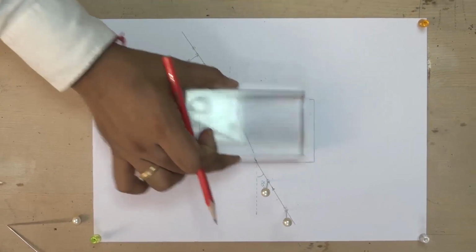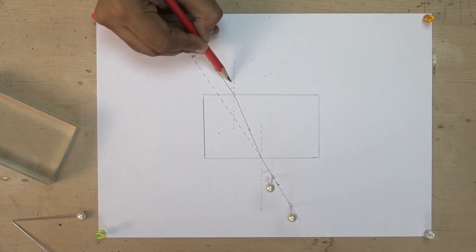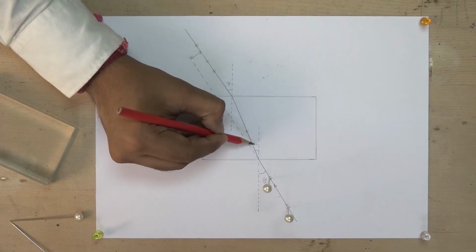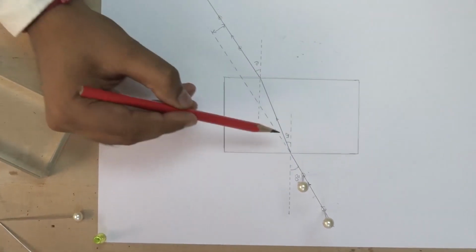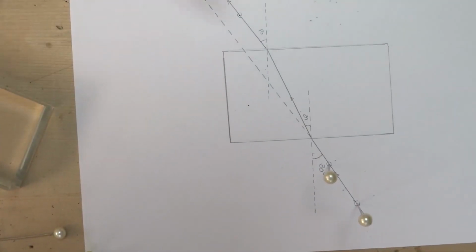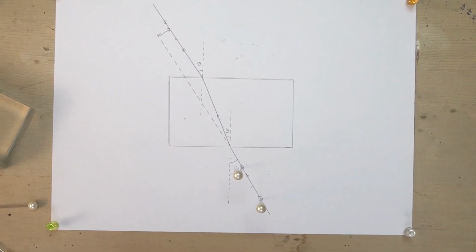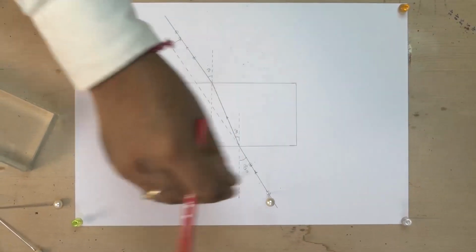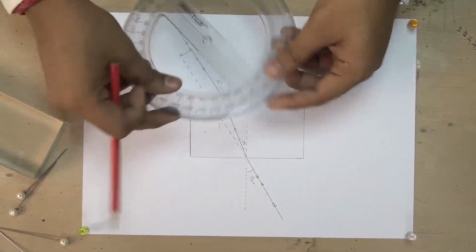Now, what is our next task? We have to find this particular angle with the help of a protractor, this is called the angle of emergence, and this other angle, that is called the angle of refraction. The angle of incidence is already known to us, that is 30 degrees. We will calculate the angle of refraction and the angle of emergence, and put them in the table as I have discussed earlier. Okay. Now, with the help of the protractor, first we are finding the angle of emergence.